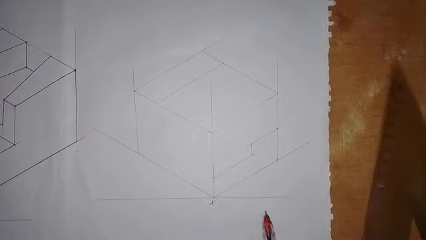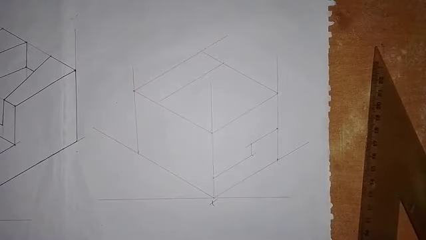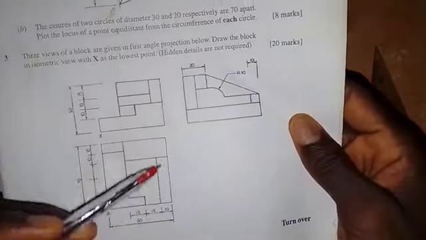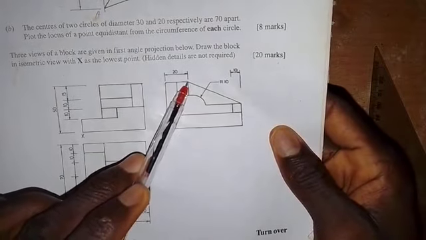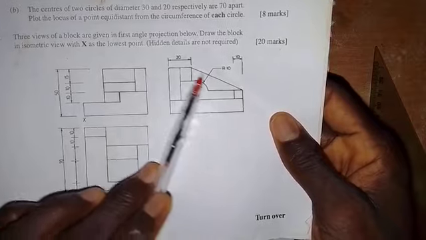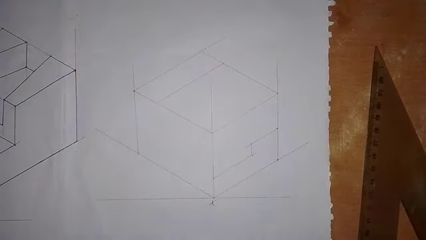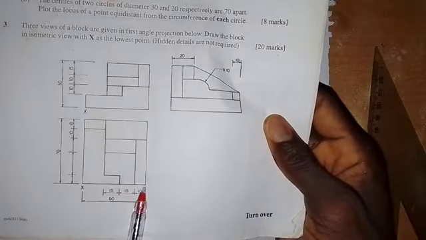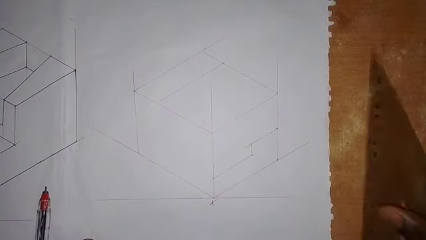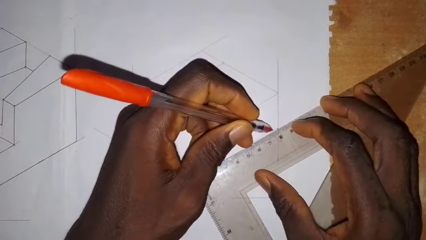Okay, so the next thing that I want to do here is to bring out this rectangle, but in the end elevation we have it slanting like this. This line is slant in the end elevation. And then the thickness from here to here is 10 millimeters. So I'm going to take a measurement of 10 millimeters from this end here.